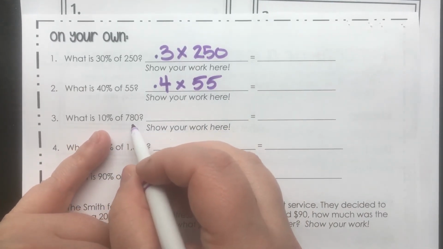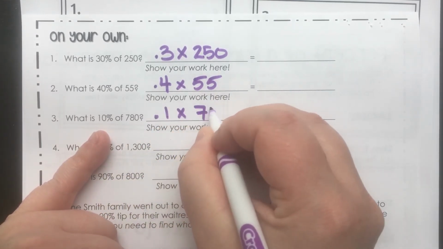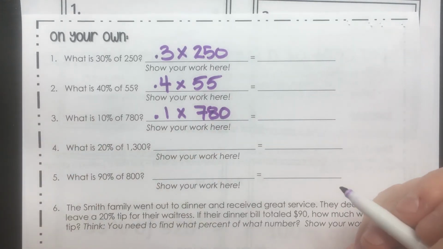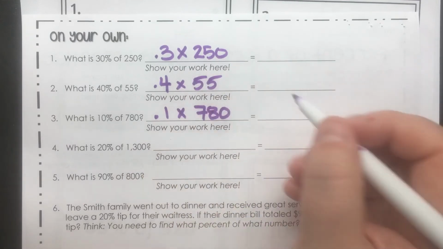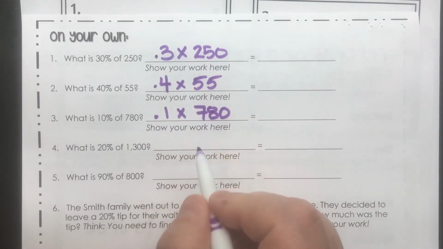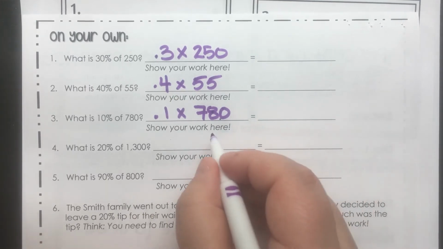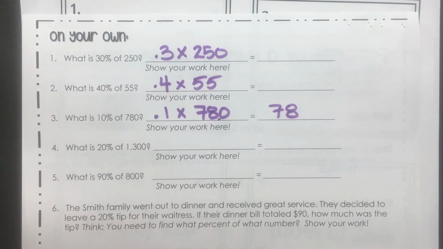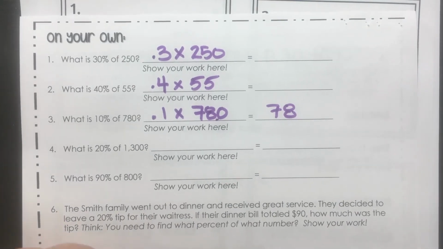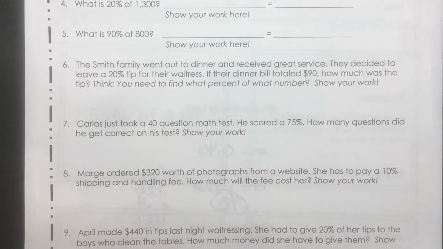10%. Okay, write the decimal version. 0.1 times 780. All right, and then so you're multiplying. This one's a nice and easy one, huh? 1 times 780 is 780, and then you have 1 decimal. So that's a nice and easy one. We can just write that one in. All right, so keep going, and then you have a couple of word problems. And you're going to do the exact same thing.